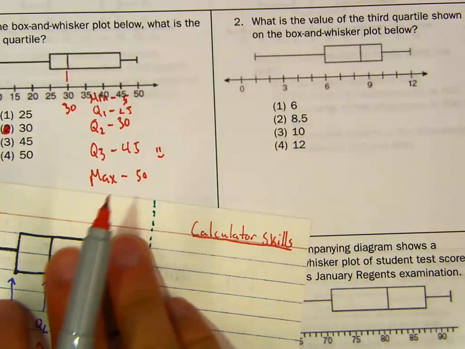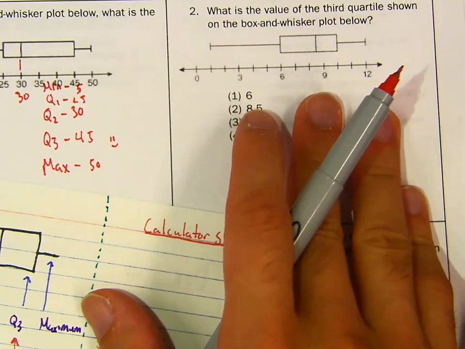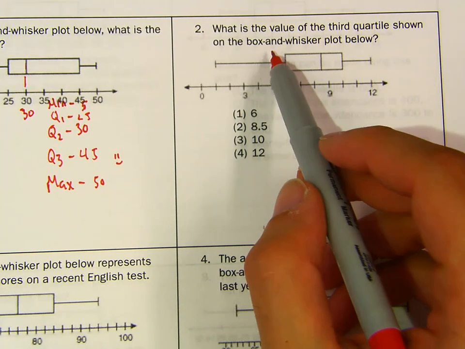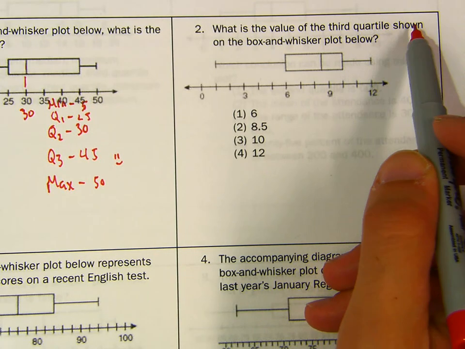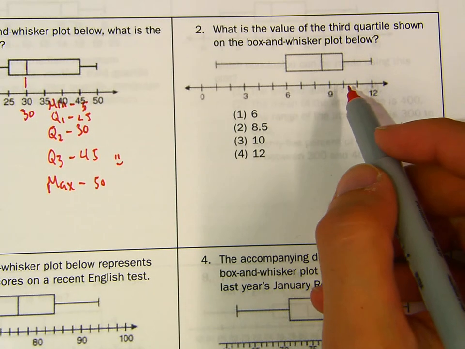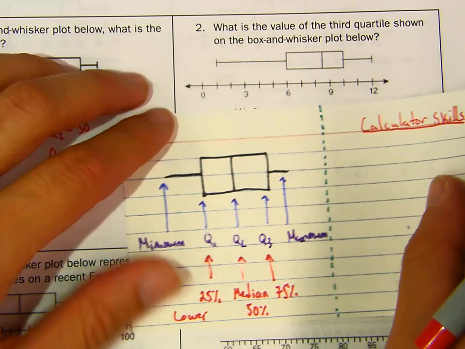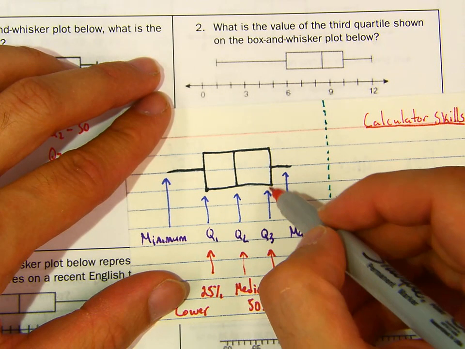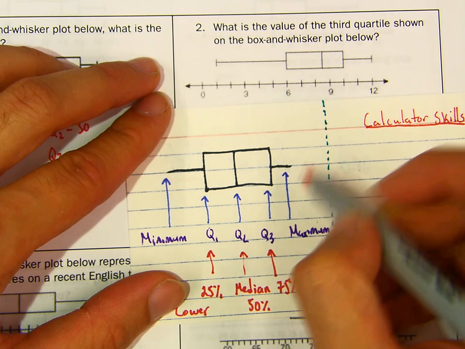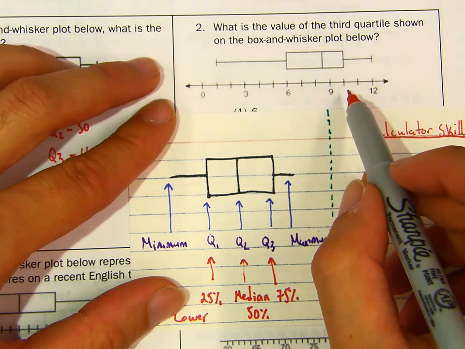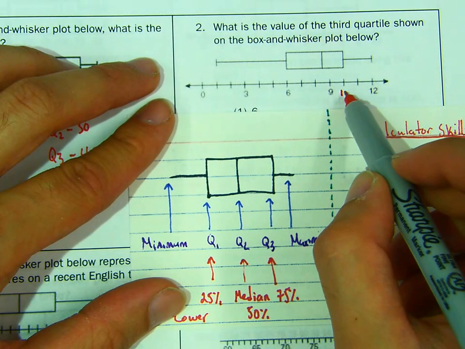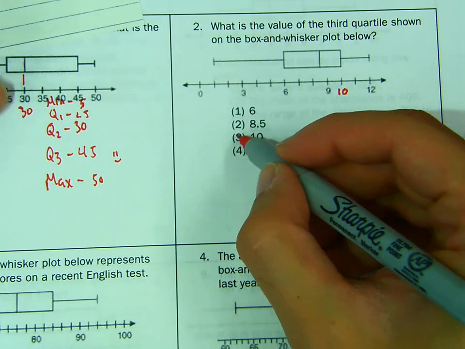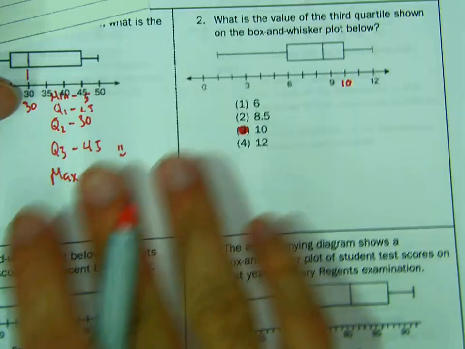Okay, second question. Pause the video, and if you want, try it on your own. You don't need to just do every question with me. It says, what is the value of the third quartile shown on the box and whisker plot? Right? And just by looking at our picture over here, the third quartile, like if we have our box over here, this part over here is the third quartile. So looking at this diagram, the third quartile should be at 10. Right? So which one would it be? It would be this one. Okay, next one.